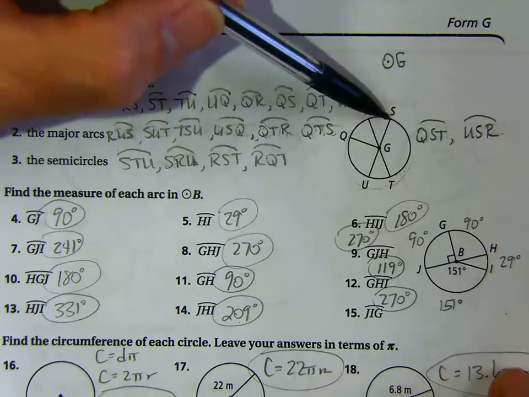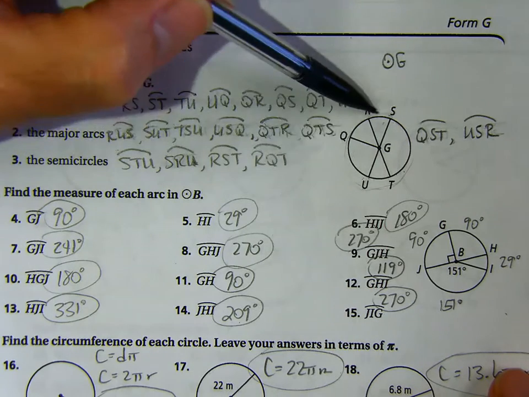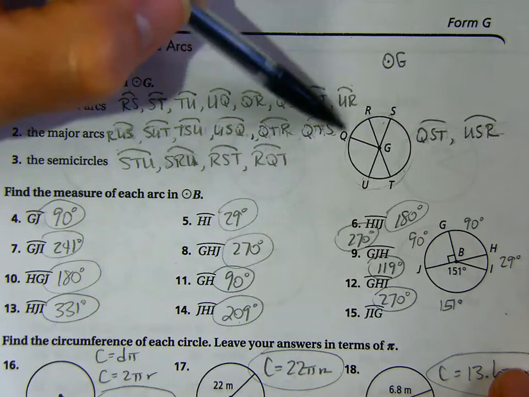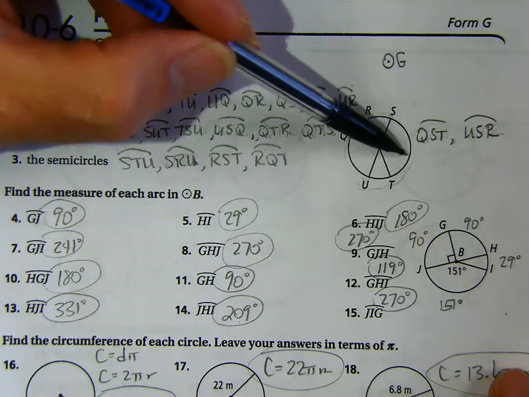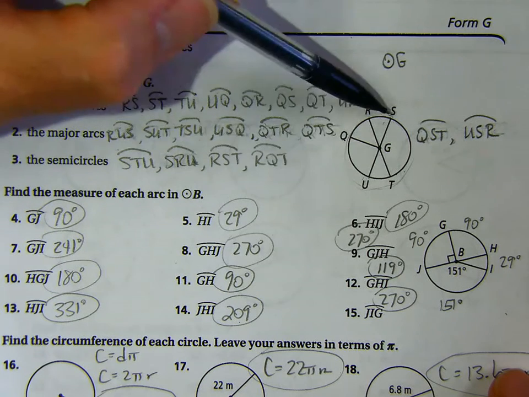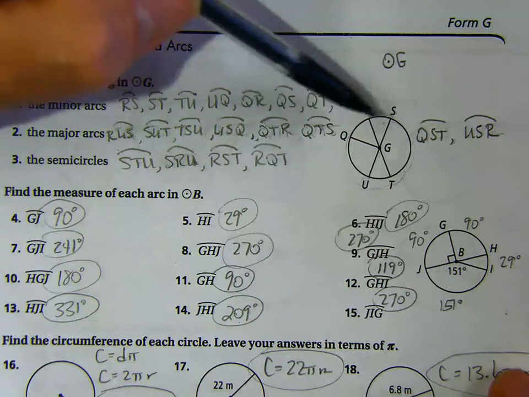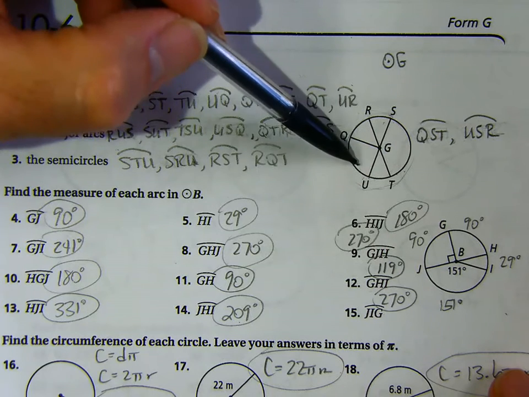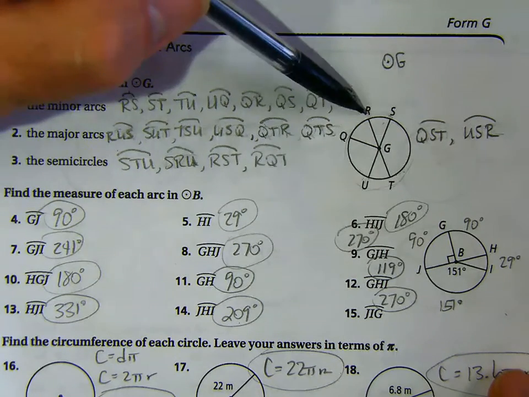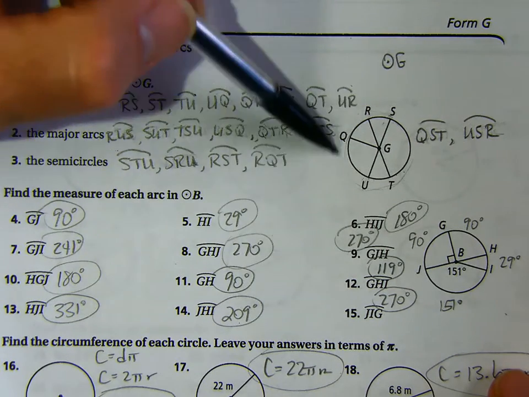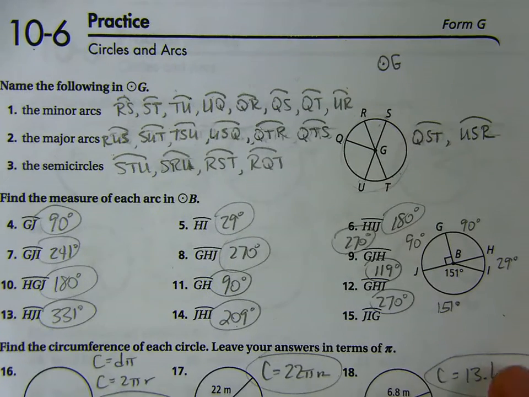See, because we know that ST is the points that are going to be on either end, STU and SRU, going the other direction, or SQU if you wanted to name it that way. But go from one end point of the diameter to the other end point of the diameter around the circle, and then the same on the other. That's why you have to name 3 points. You wouldn't know which side you're talking about if you didn't have 3 points. All right, and then for the other diameter, RT, I went RST, and then I went RQT, the other direction. So those are the semicircles.